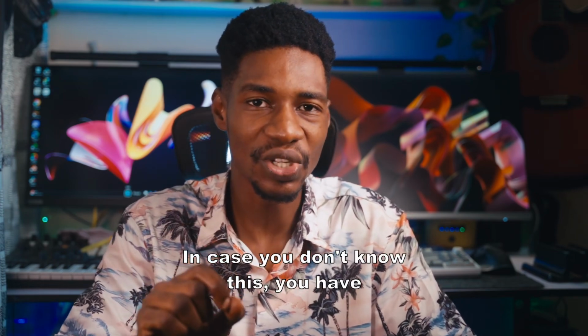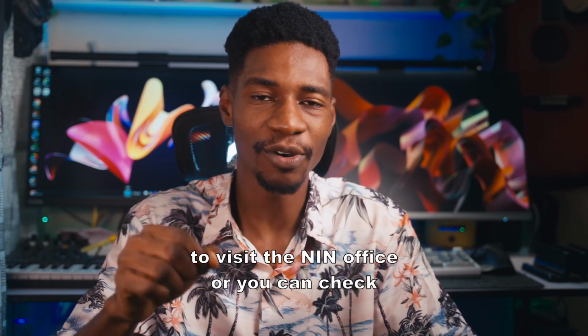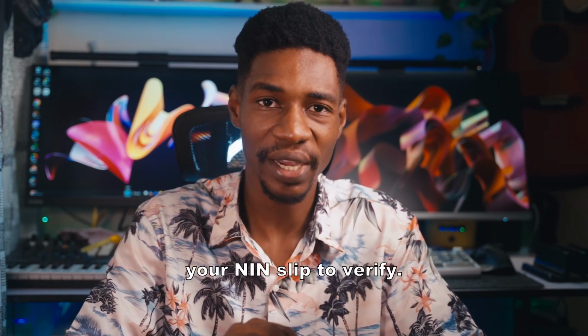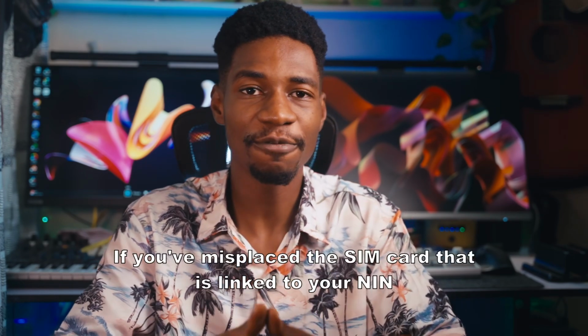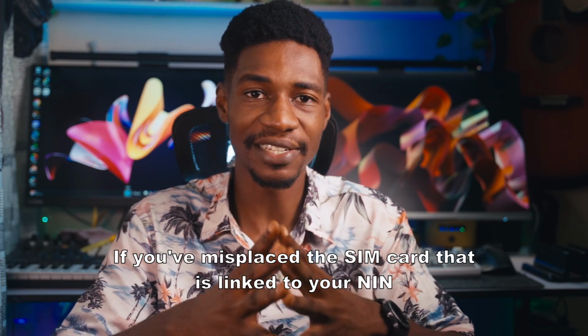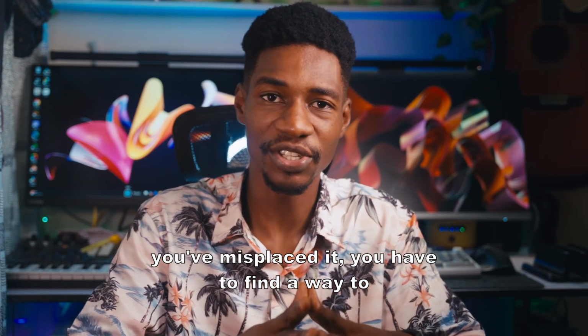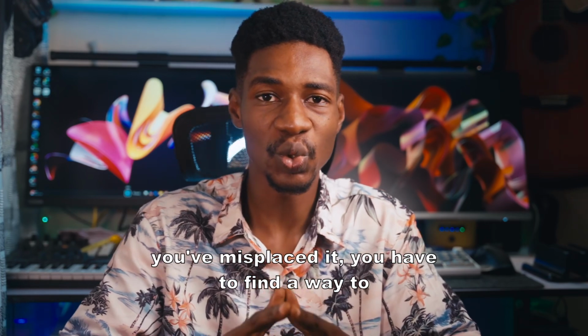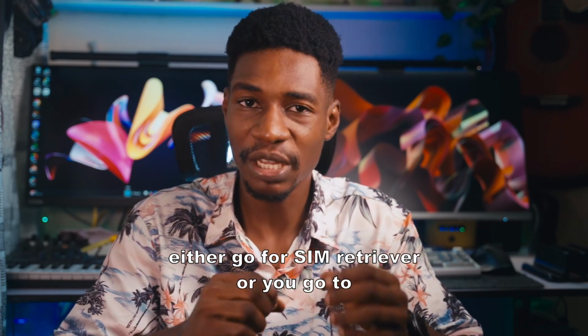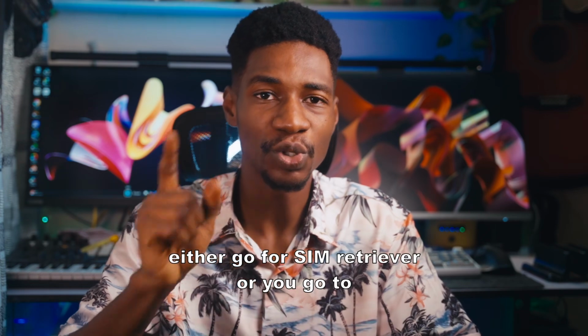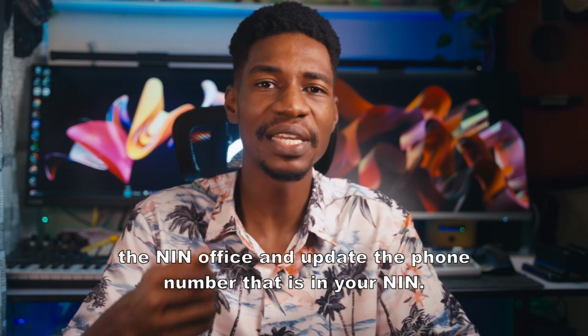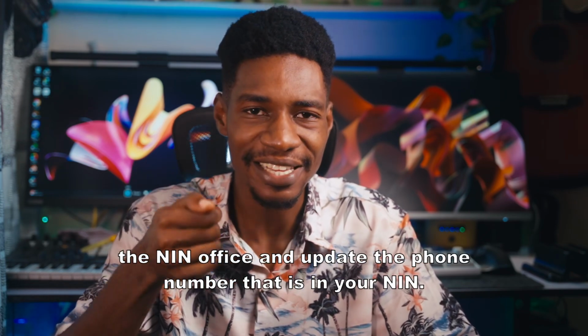In case you don't know this, you have to visit the NIN office, or you can check your NIN slip to verify. If peradventure you've misplaced the SIM card that is linked to your NIN, you have to find a way to either go for SIM retrieval, or you go to the NIN office and update the phone number that is in your NIN.